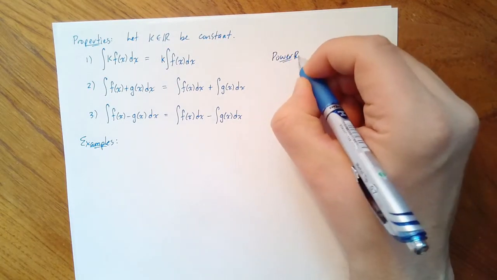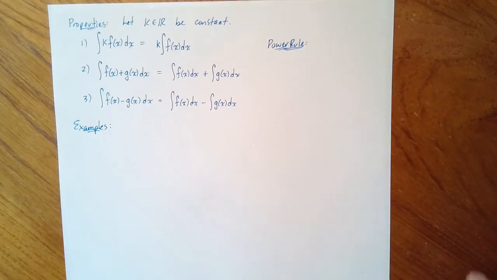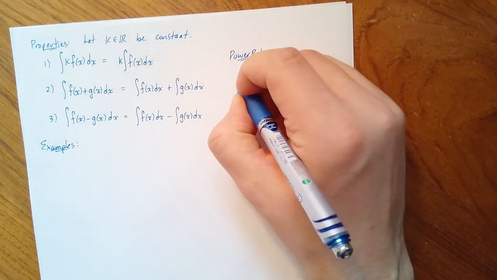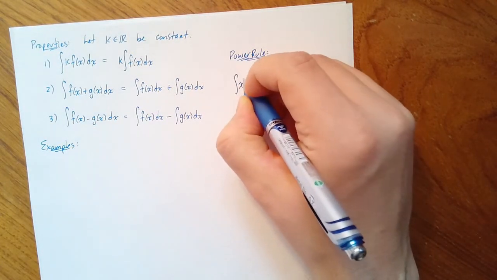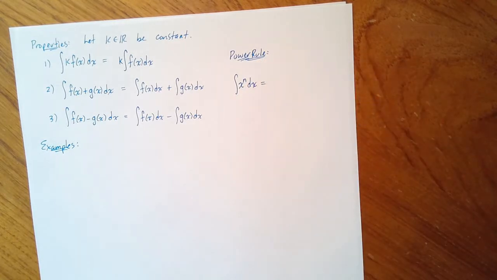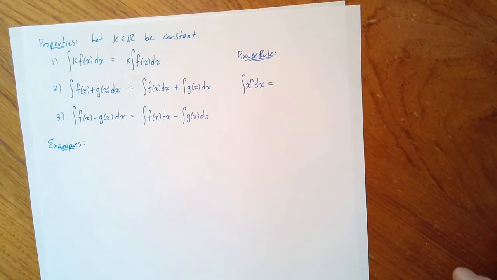The power rule. That's almost everyone's favorite rule for derivatives. Then there's one for antiderivatives as well, so we're going to write it down. You have to be a little bit careful, but it's quite nice and straightforward to work with, just like the power rule for derivatives. But there's a technicality you have to watch out for. So here's the general rule that tells you how to find the antiderivative of a power function, x to the n.